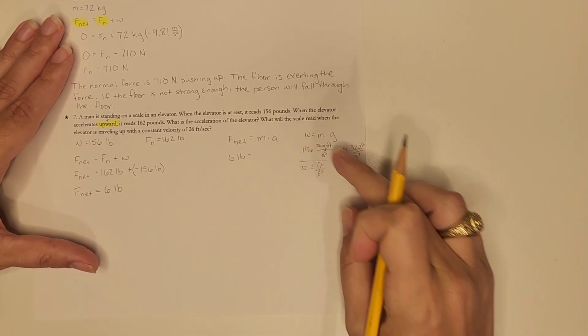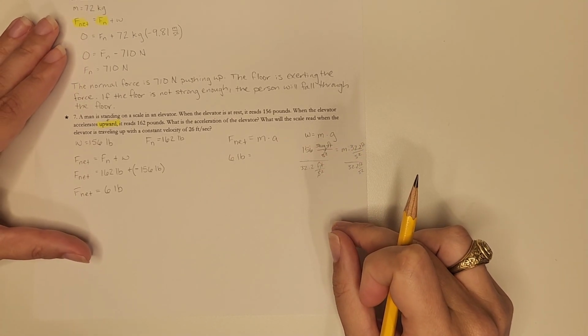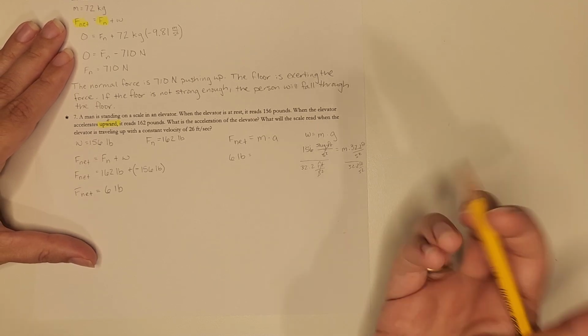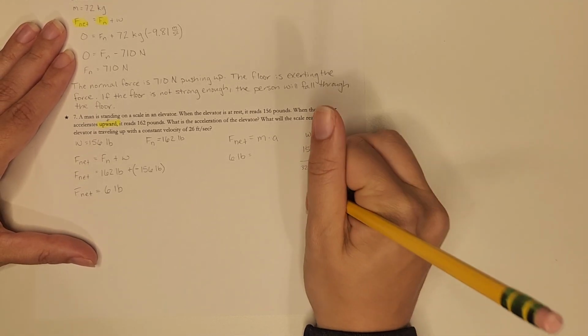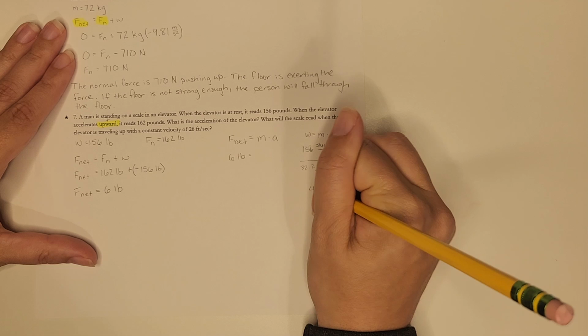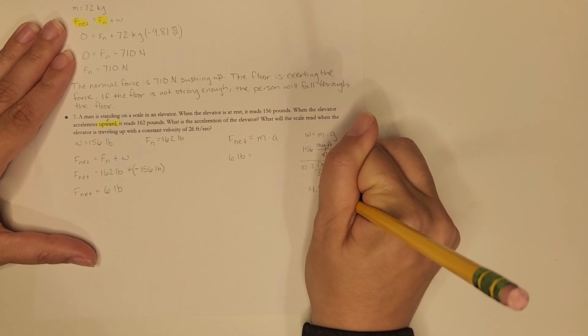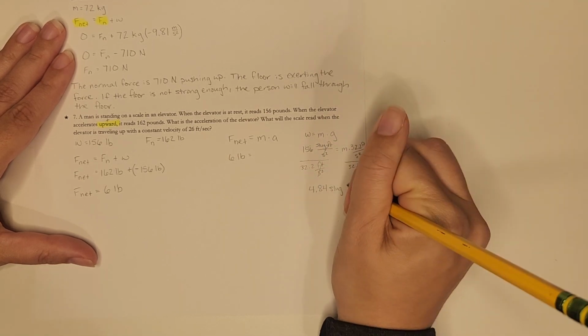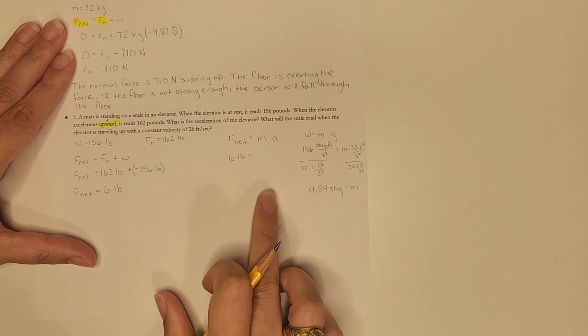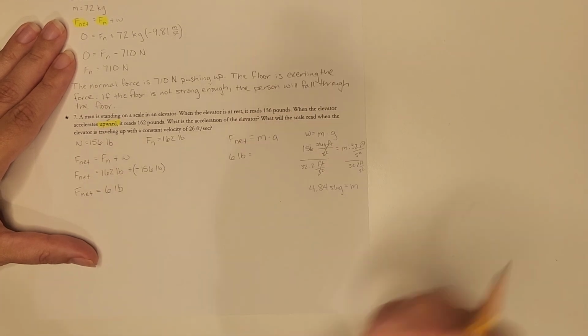And so when I do that, 156 divided by 32.2, the mass is going to be 4.84 slugs equals the mass. Okay, and so now I can plug that into here.